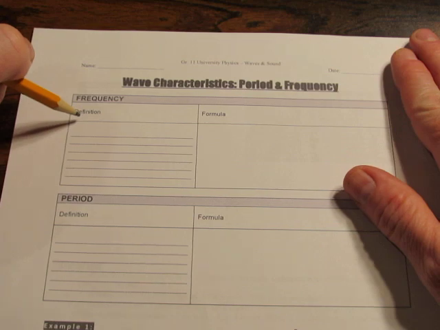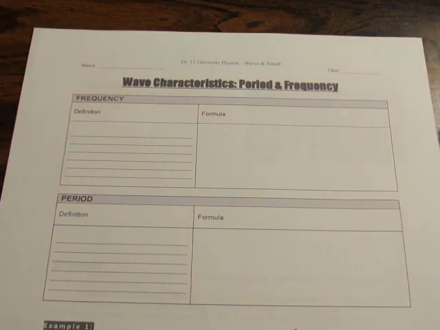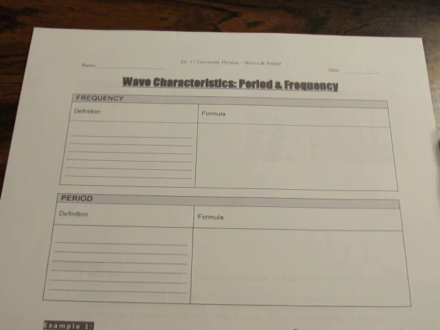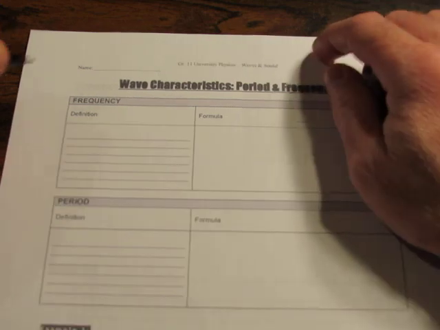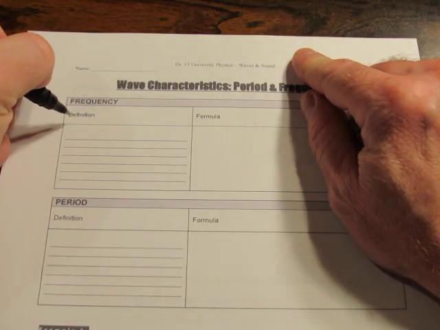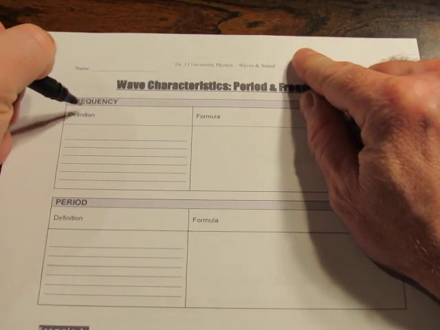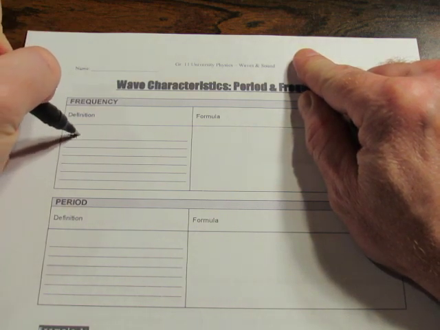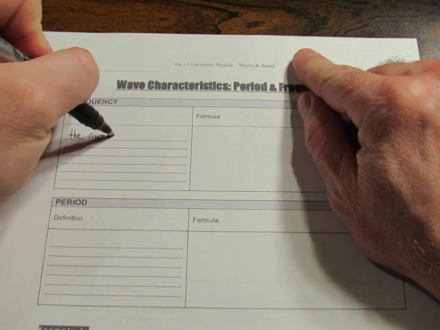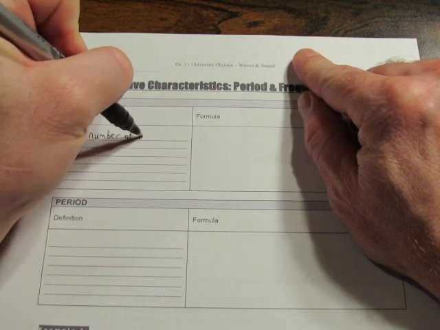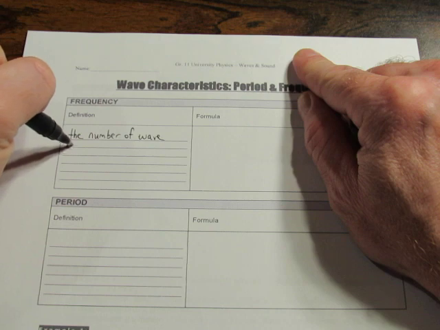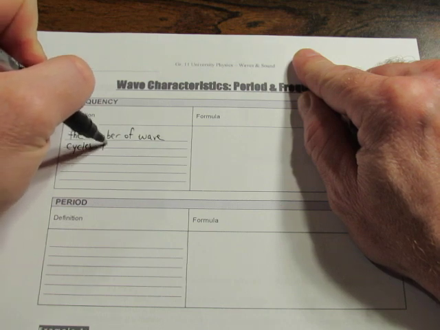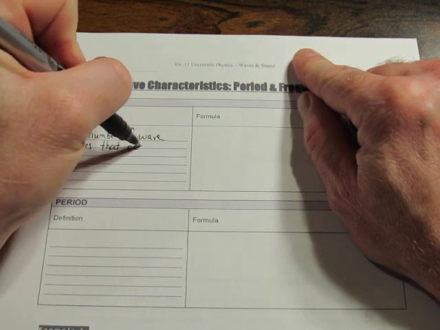Our definition for frequency is actually just the common English language definition for frequency that you already know. I mean, you know what frequency means. It's a word that you've been using all your life. But let's write down a definition that has a physics slant to it. So we'll write down the definition for frequency is the number of wave cycles that occur in a given amount of time.